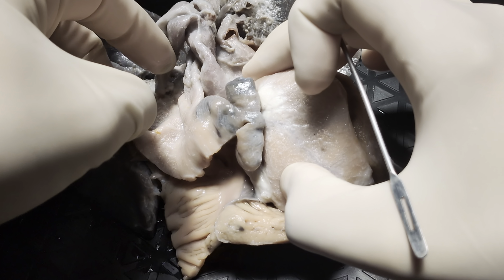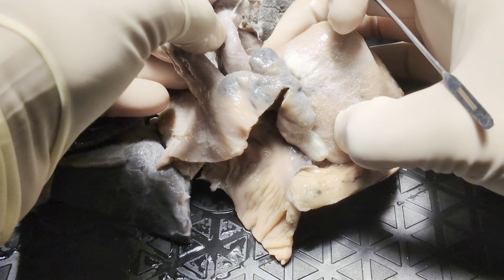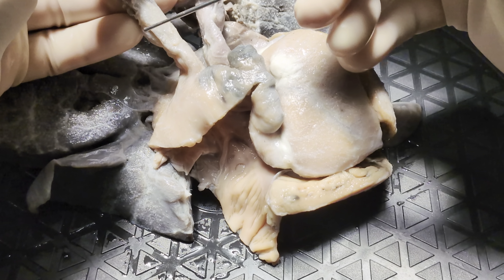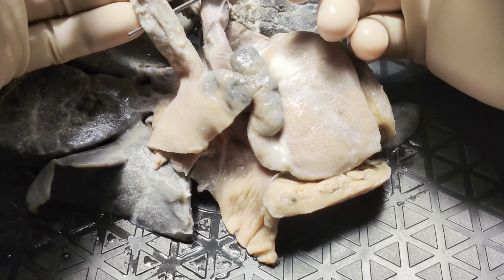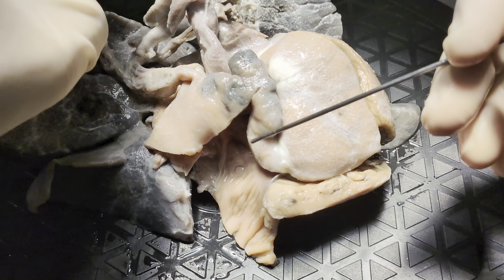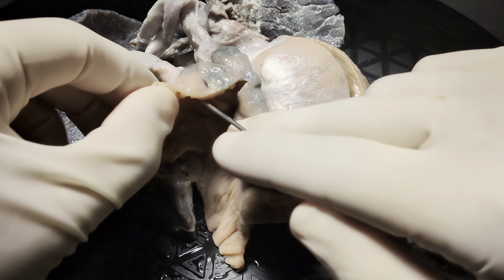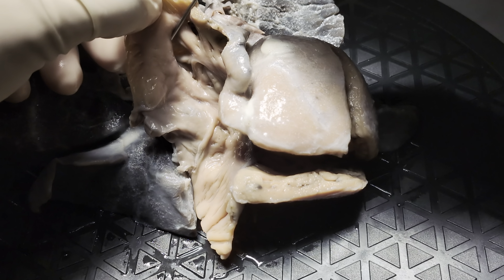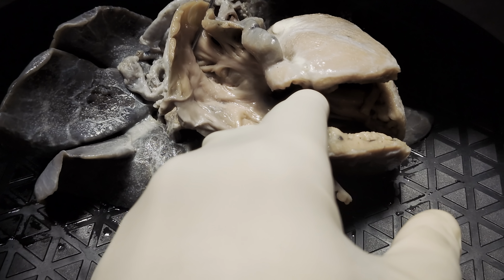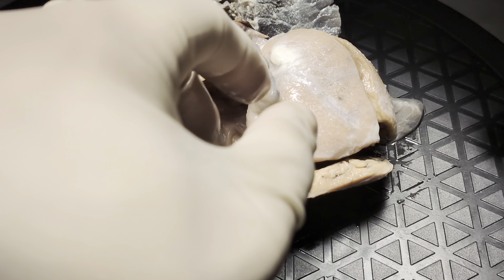One thing I did fail to point out before we get to the other side of the heart, just wanted to note, here is the superior caval vein draining into the roof of the right atrium. We can take a look at exactly where that drains. So here is the superior caval vein, and here's its drainage point into the roof of the right atrium.